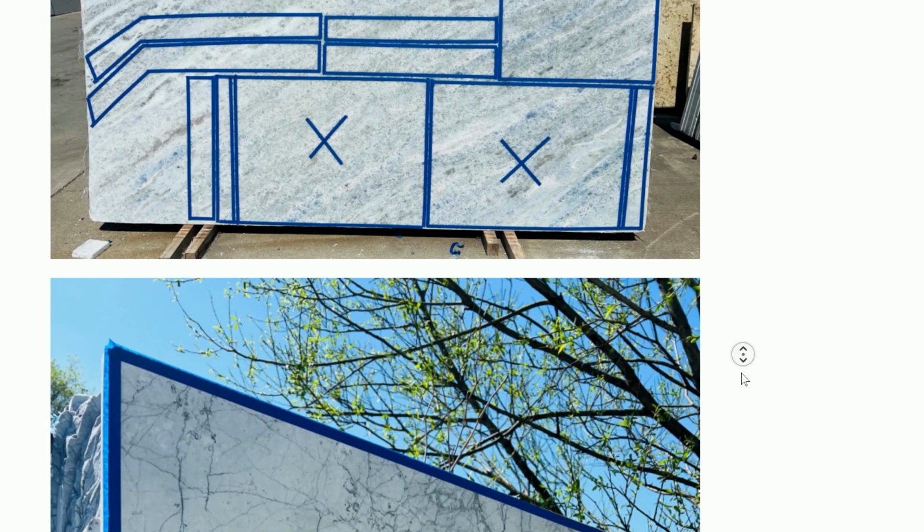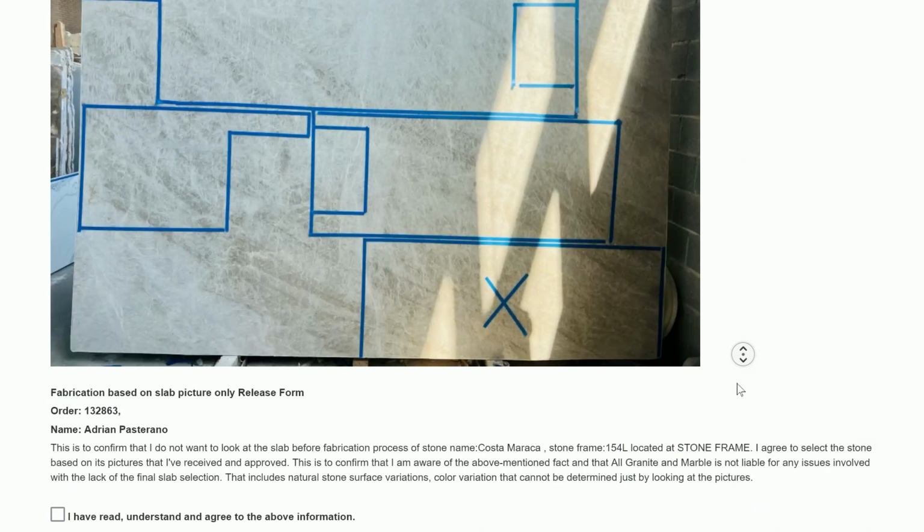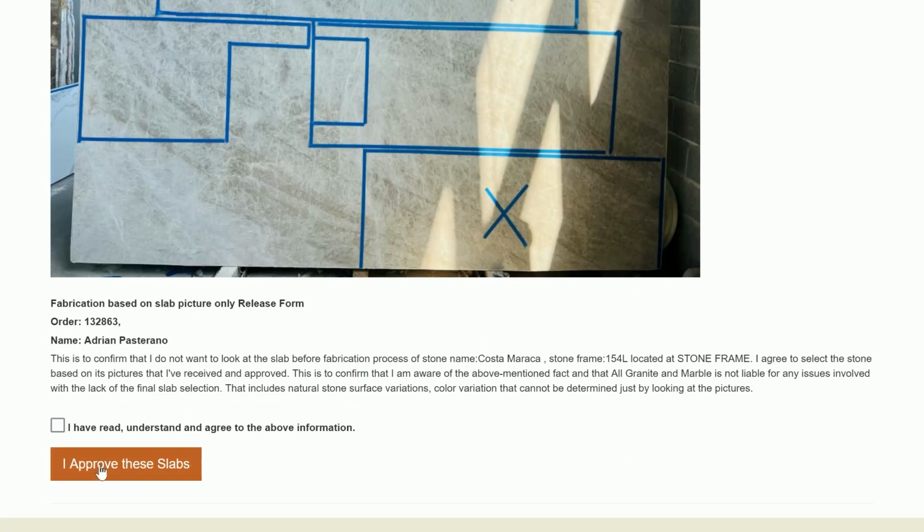If you're unable or unwilling to visit our yard for the final slab selection, confirmation of the slabs used for the project can be completed over email. Note that in order to proceed with an email confirmation, you must notify our sales staff. Now, once the photos of the slab pieces that will be used for your project have been received, click the I approve these slabs button to finalize the confirmation.